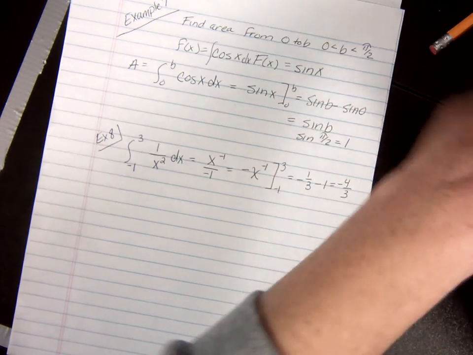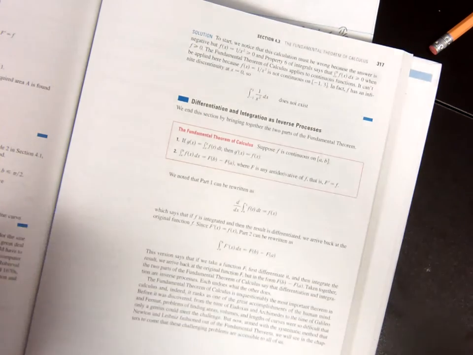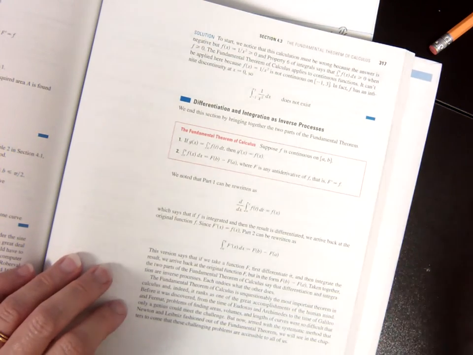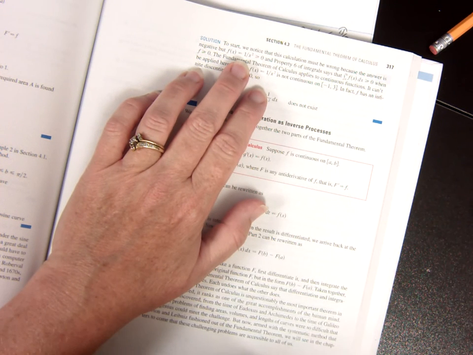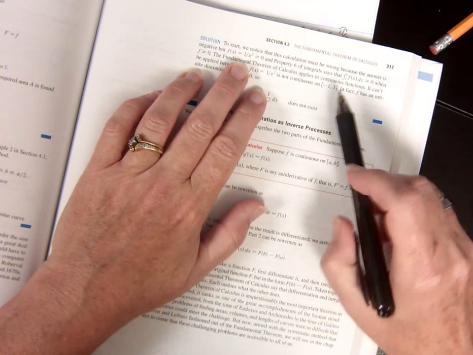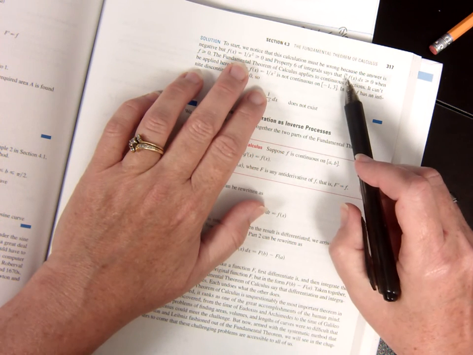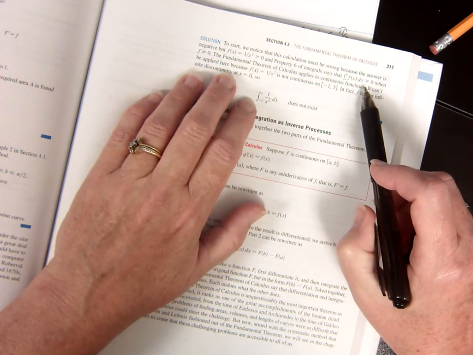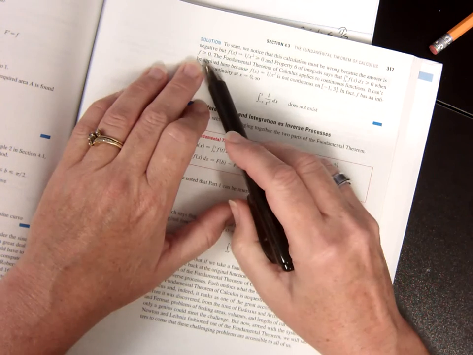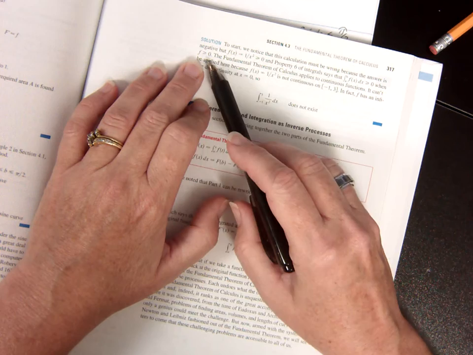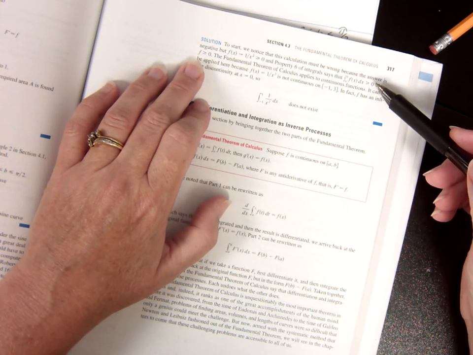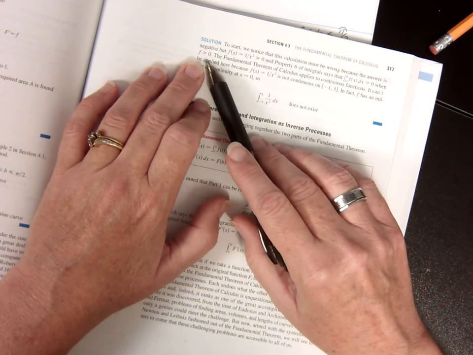But let's take a look at some facts about this problem. First of all, it has to be wrong because the answer is negative, and 1 over x squared is always greater than or equal to 0. Property 6 of the integrals says that the integral from a to b of f of x dx is greater than or equal to 0 when your f value is greater than or equal to 0. So I would have to have the result being positive, since I know that this value is positive.